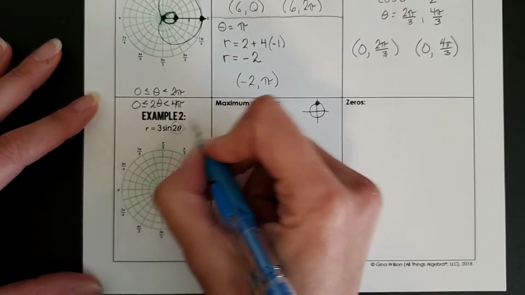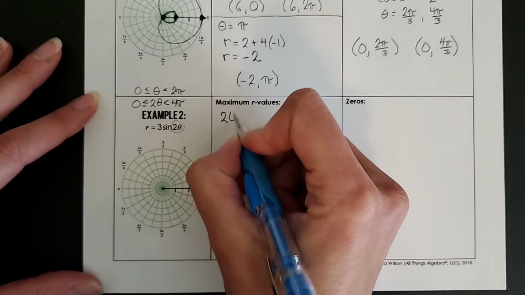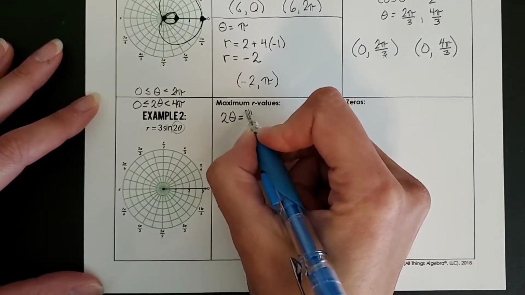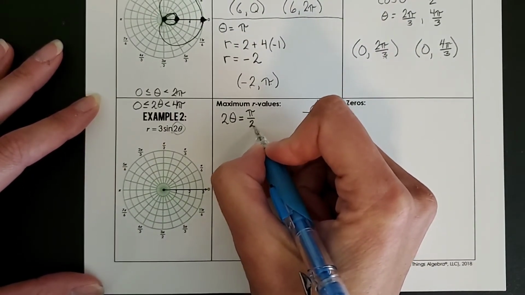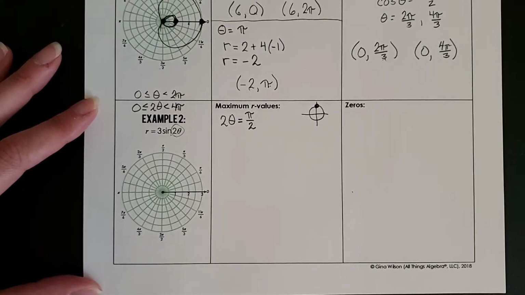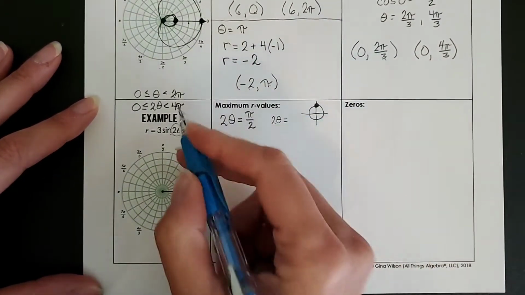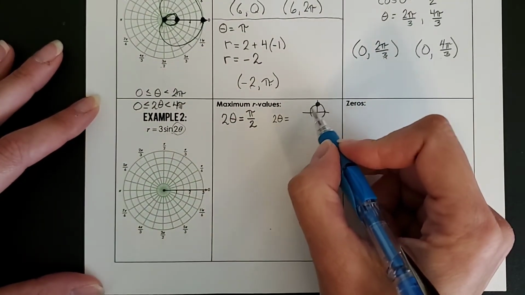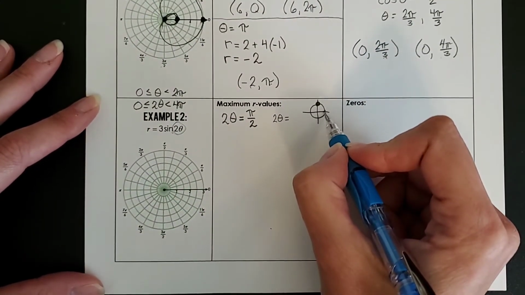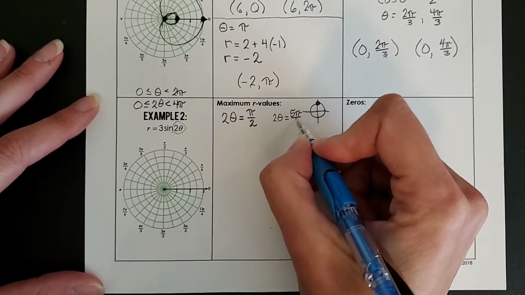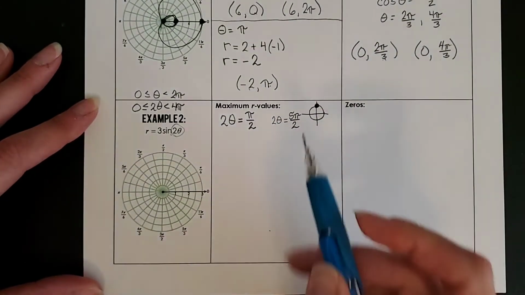So this would be when 2 theta is pi over 2, but also when 2 theta, we have to go all the way to 4 pi. So here's 1 pi over 2, 2 pi over 2, 3 pi over 2, 4 pi over 2, 5 pi over 2. Since we have to go around that unit circle twice.